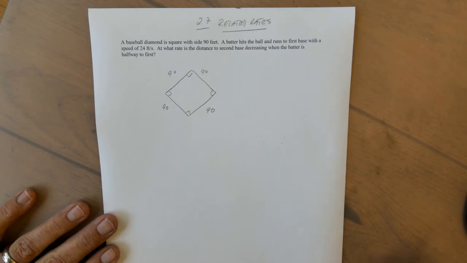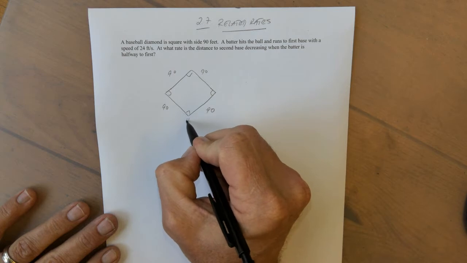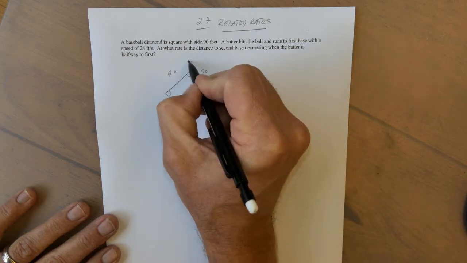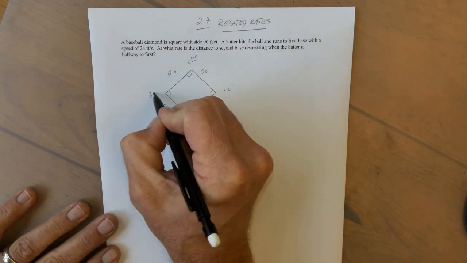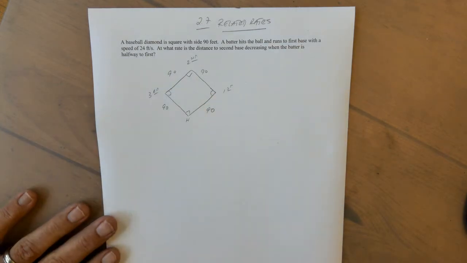And then it says the batter hits a ball. Here's home plate. Here's first. Here's second. Here's third. And he, or she maybe, runs at a speed of 24 feet per second. At what rate is the distance to the second base decreasing when the batter is halfway to first?